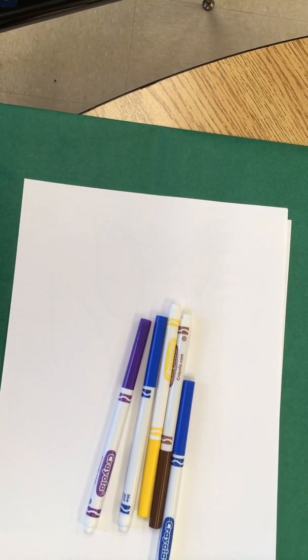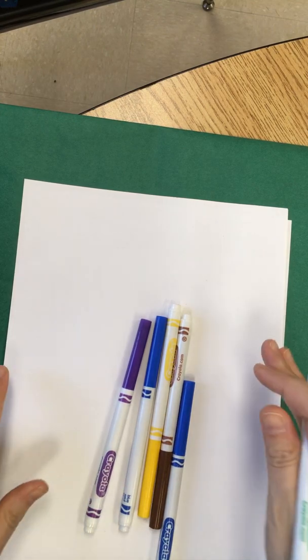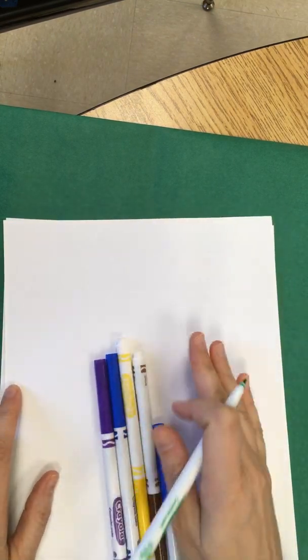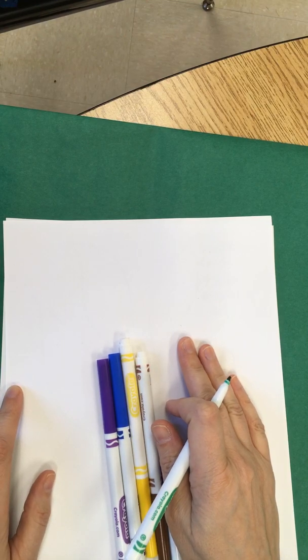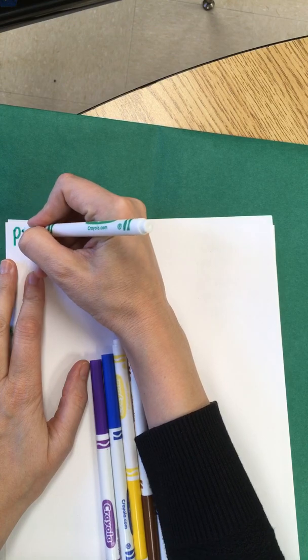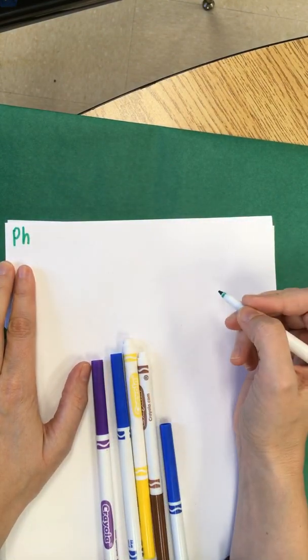Hey guys, yesterday I told you that we were going to make a model to show how photosynthesis occurs inside of plants. So I've got a piece of plain white paper here. You could draw your model on plain paper or on lined paper in your science notebook. It's up to you. Let's go ahead and give our model a title.